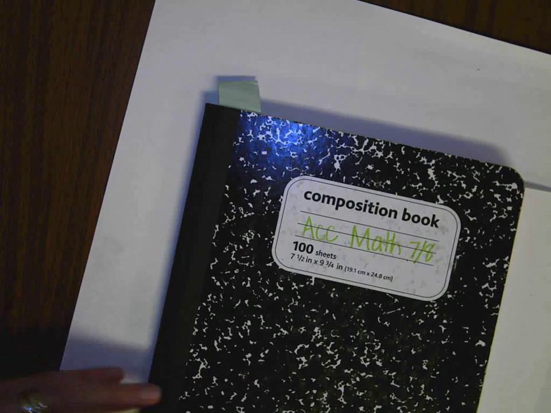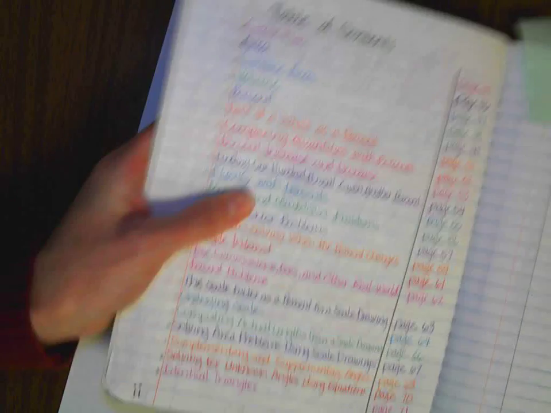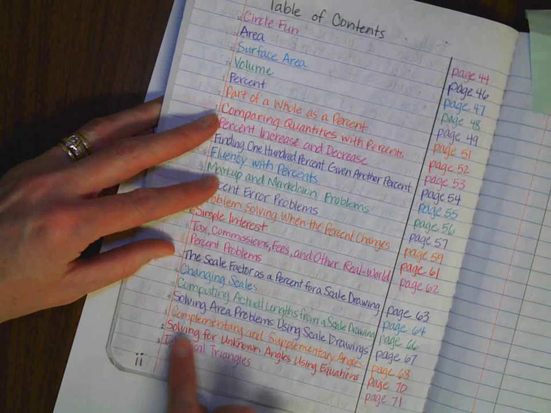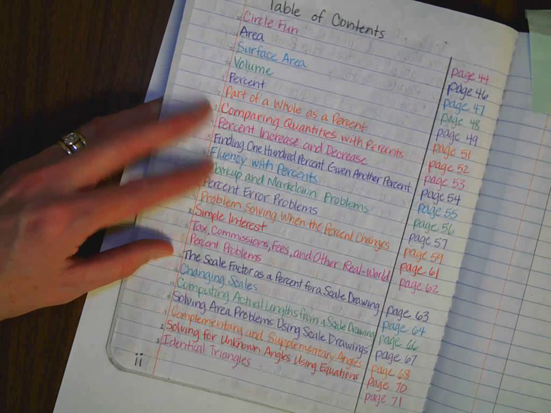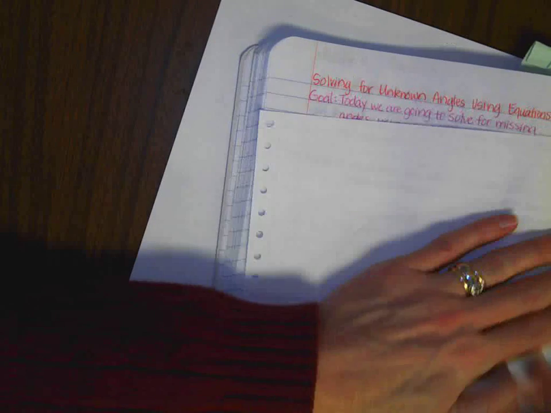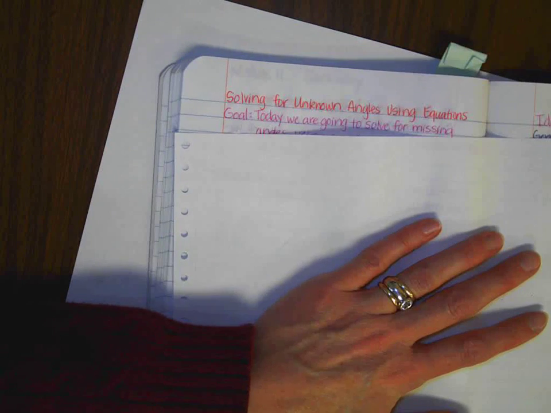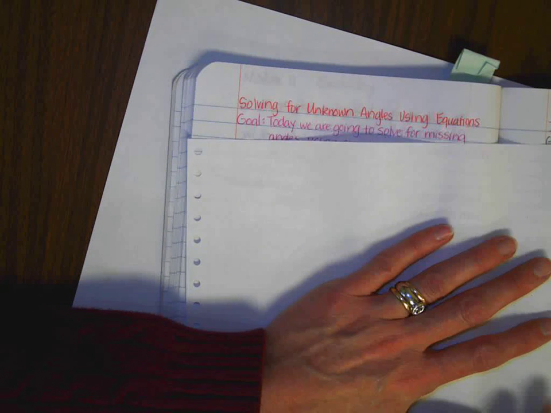Graduated Math 7-8 students. We are in Module 11, Lesson 2. Module 11, Lesson 2 is called Solving for Unknown Angles Using Equations, and this can be found on page 70 of my comp book. So here are these notes. Solving for unknown angles using equations.